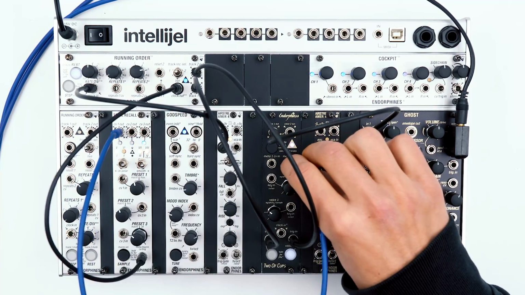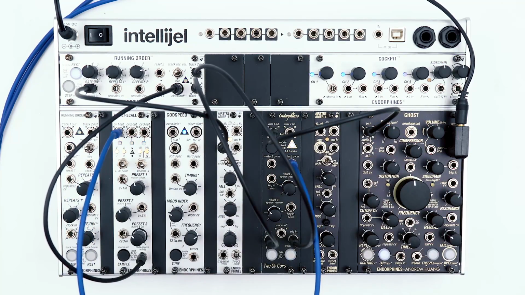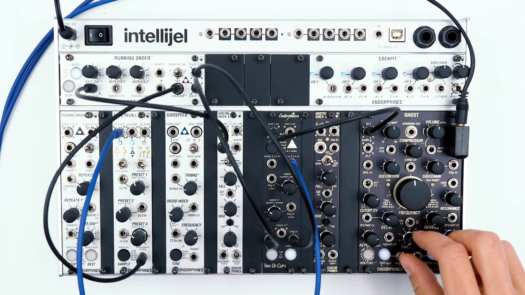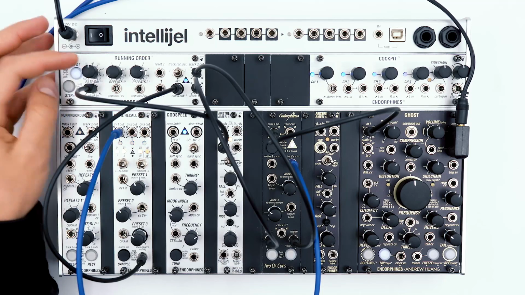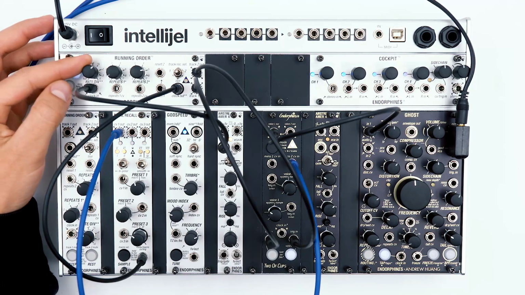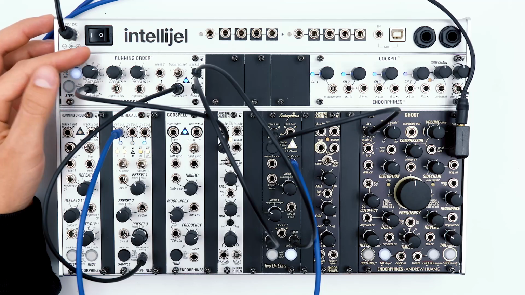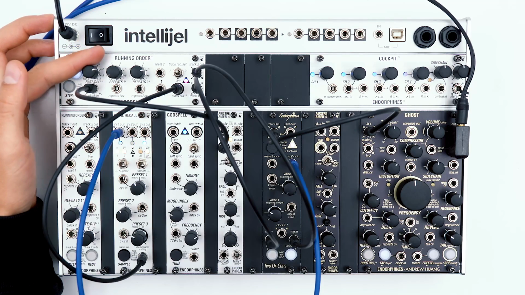And patch this to Meta 2 CV input. Now we can use the rate knob as either multiplier or divider.